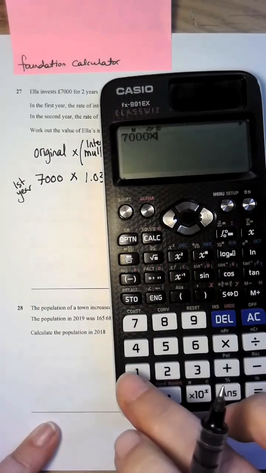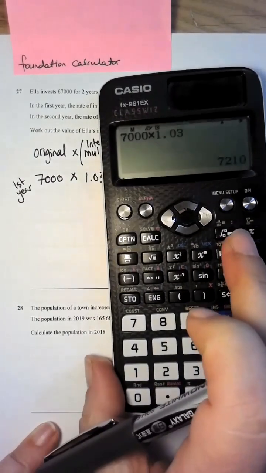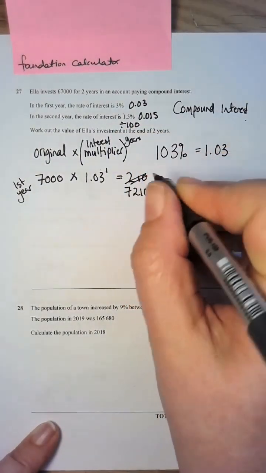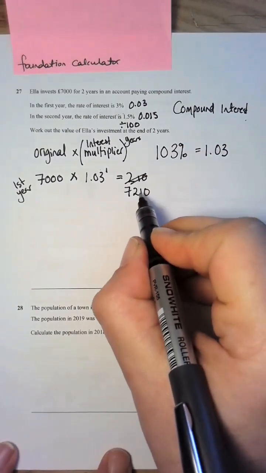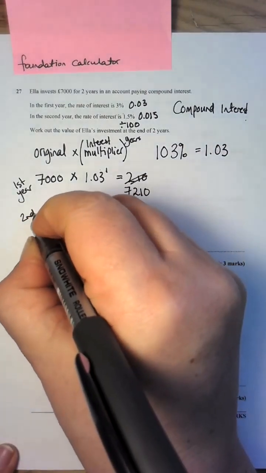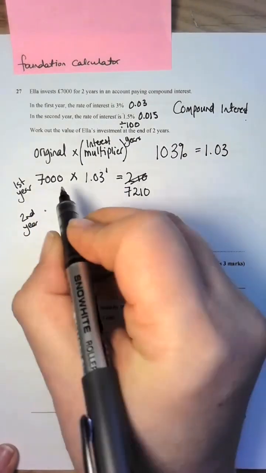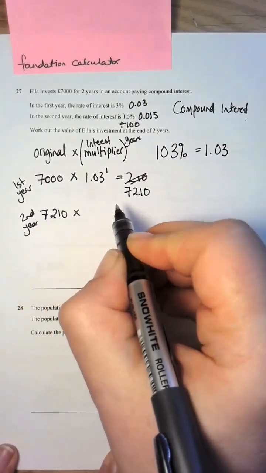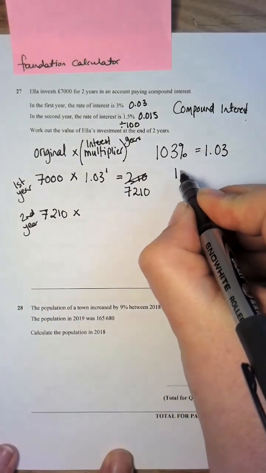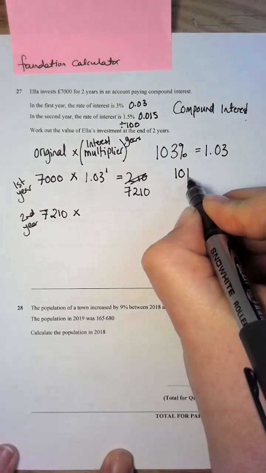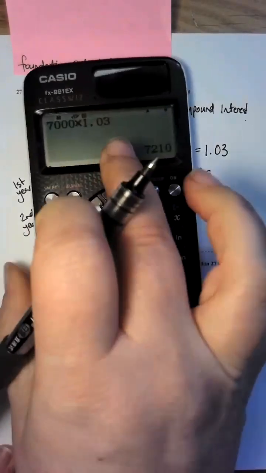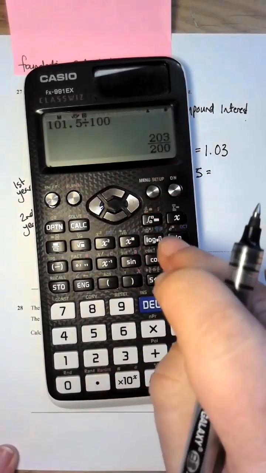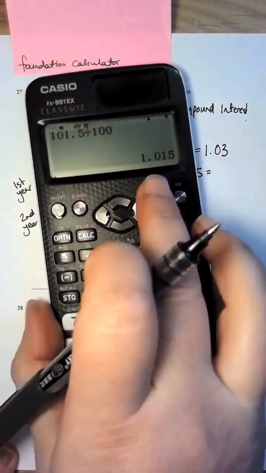7,000 multiplied by 1.03 is 7,210, much better. I've got more money after the first year. But this is the amount that we start with in the second year. So we don't start with 7,000, we start with 7,210, multiplied this time by 101.5, divided by 100, which equals 1.015.